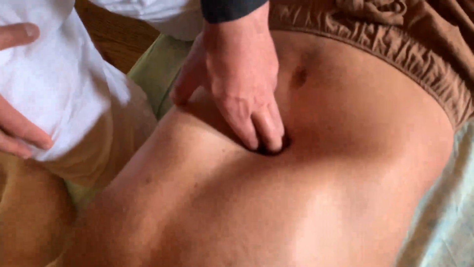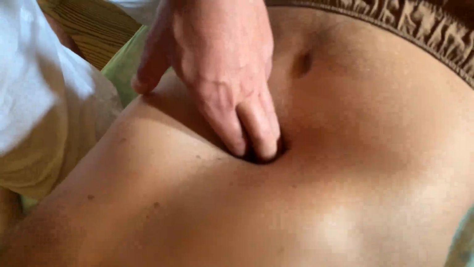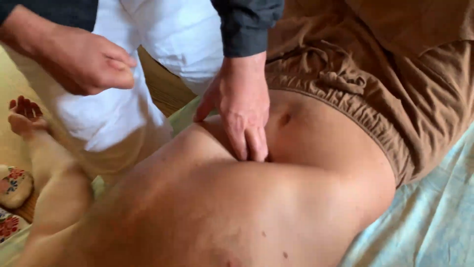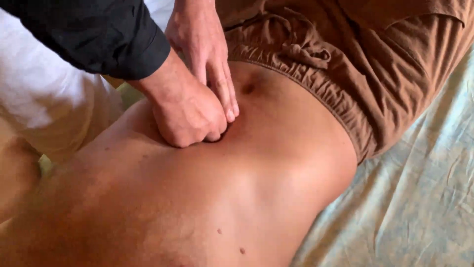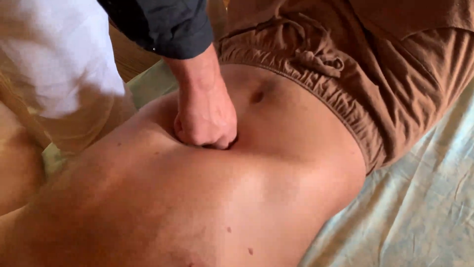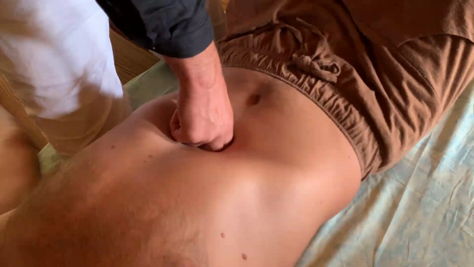Again, if you have nails, you could possibly also use knuckles. Soft knuckles. It's not like a fisting box. It's a relaxed hand and you sink in with the knuckles.